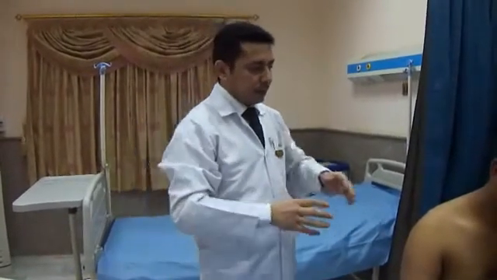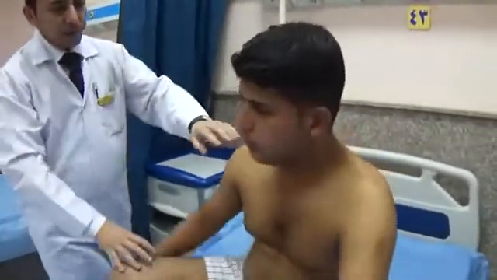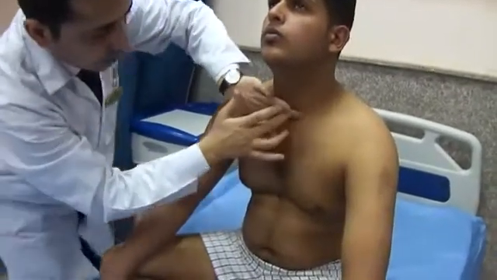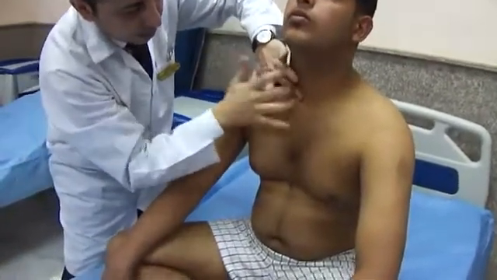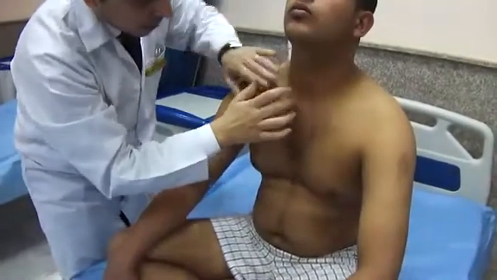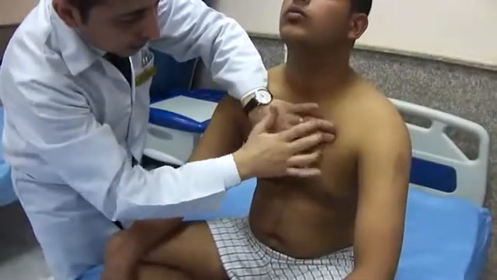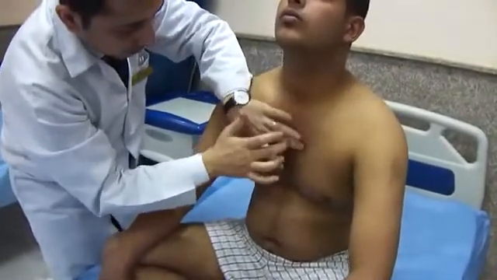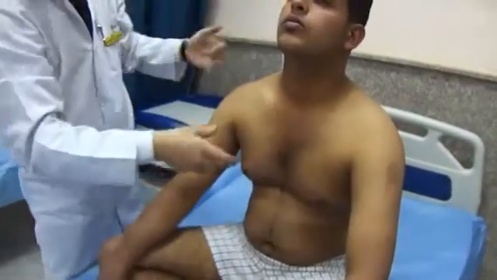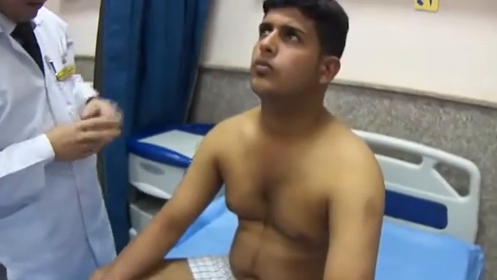After that, we have to percuss. In the percussion, we have to percuss the lower part of the thyroid, over the clavicles, sternum, clavicle, and upper chest, over the sternum and upper chest. And the dullness here may indicate that the patient had thyroid extension, retrosternal goiter.